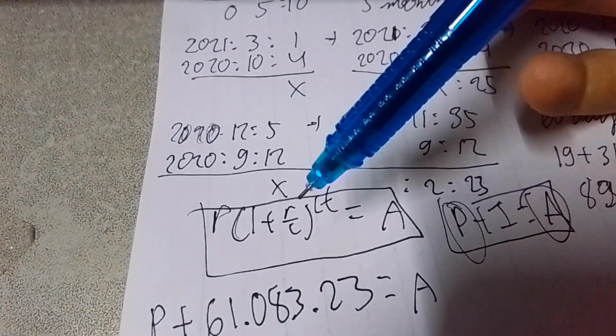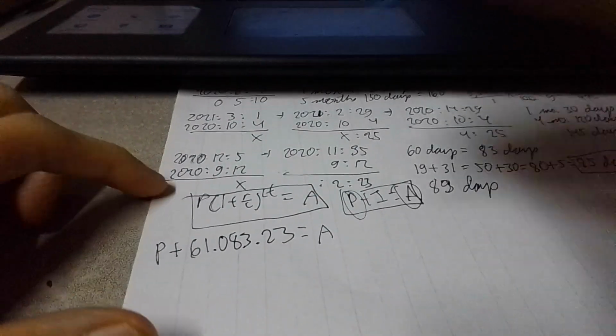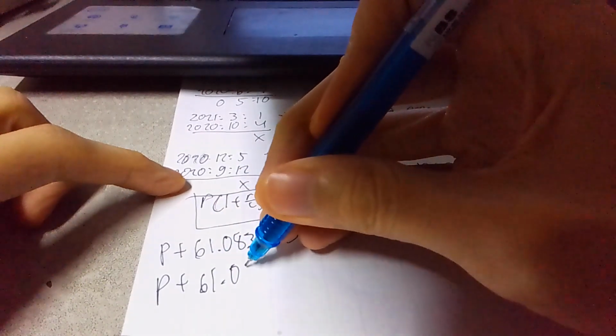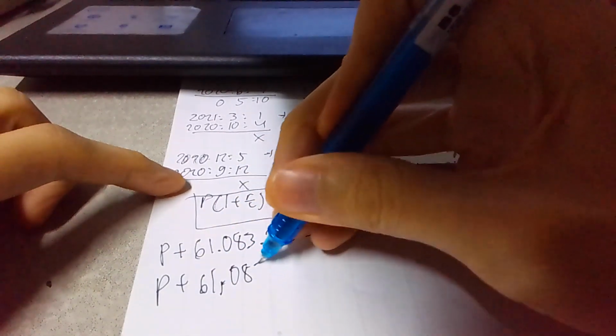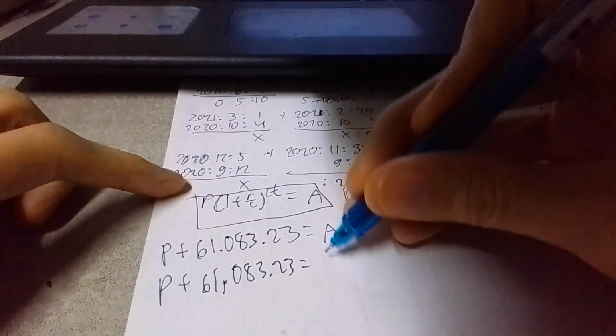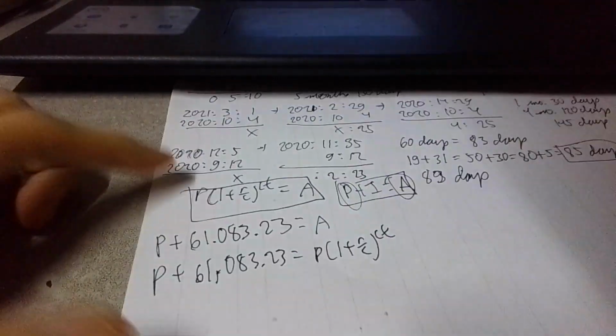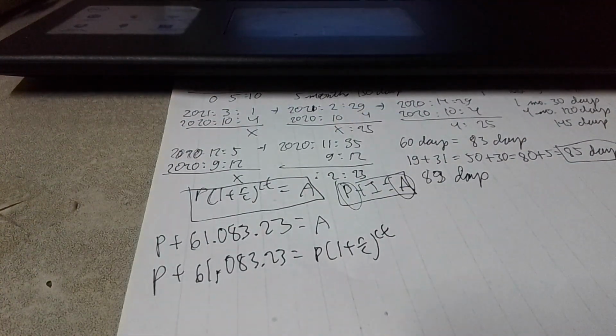You're correct. So now we have P plus our interest of 61,083.23 pesos is equivalent to P times (1 plus R divided by C) raised to the CT power. Now we can identify the following.